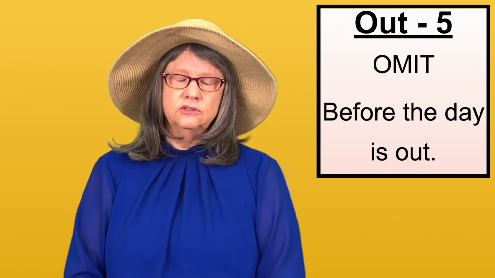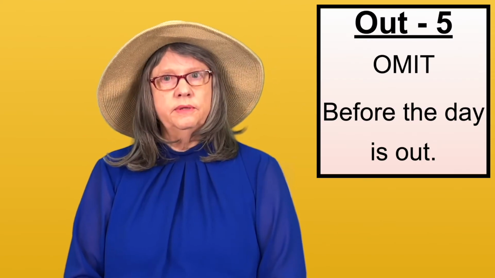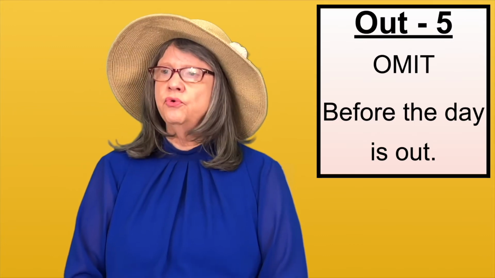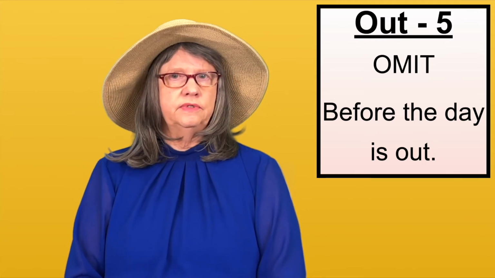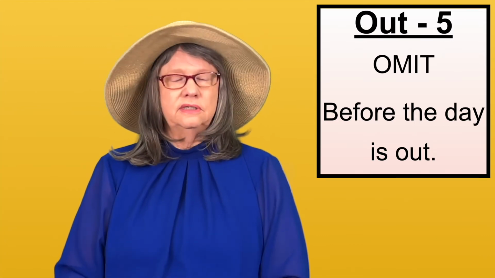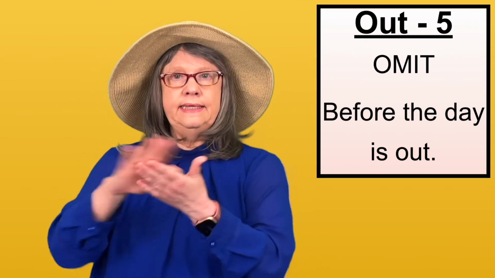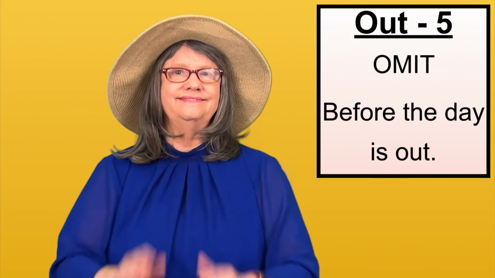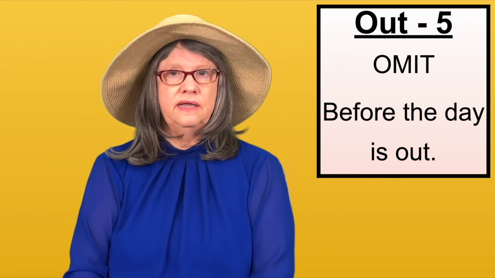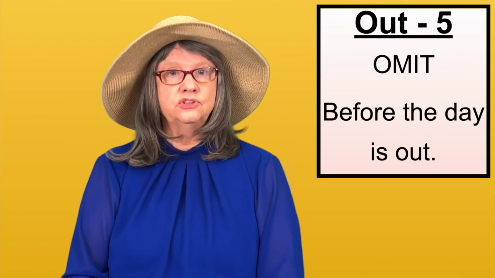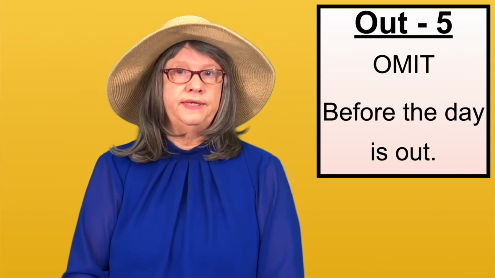And another way English uses the word out is when it means at an end. For example, when the day is out, or before the day is out, I need to clean the kitchen. So for that, you could sign something like, today, I'm cleaning the kitchen. And you don't need to actually sign the word out because that implies you're cleaning the kitchen today. It'll be done before the day is done.